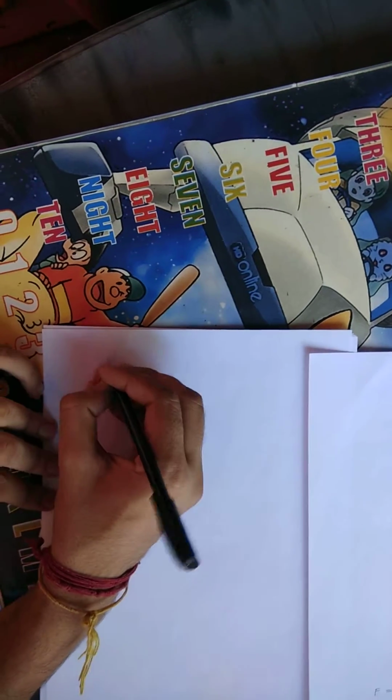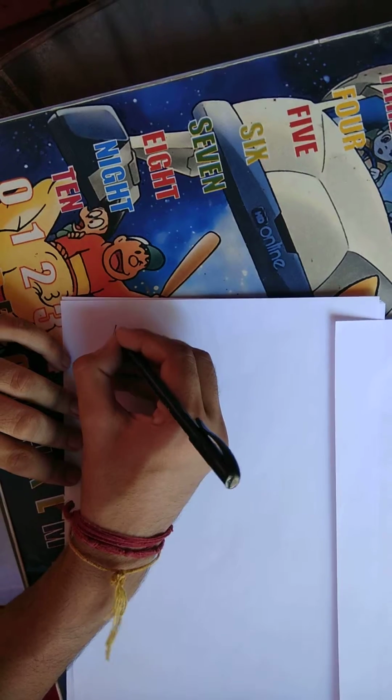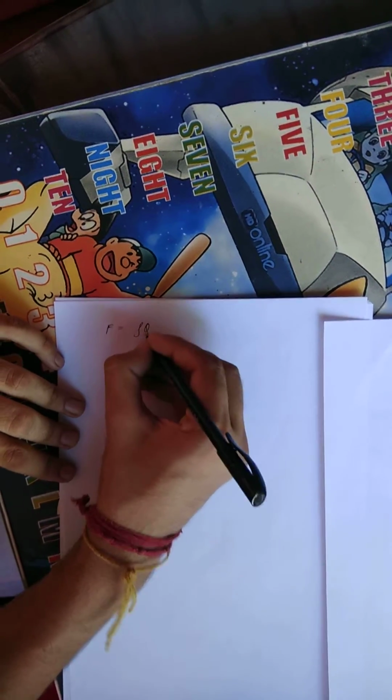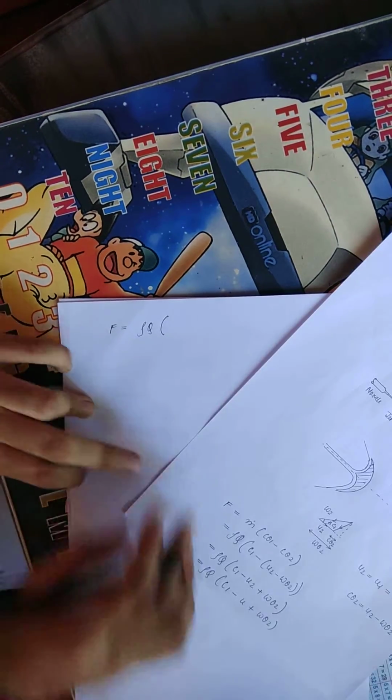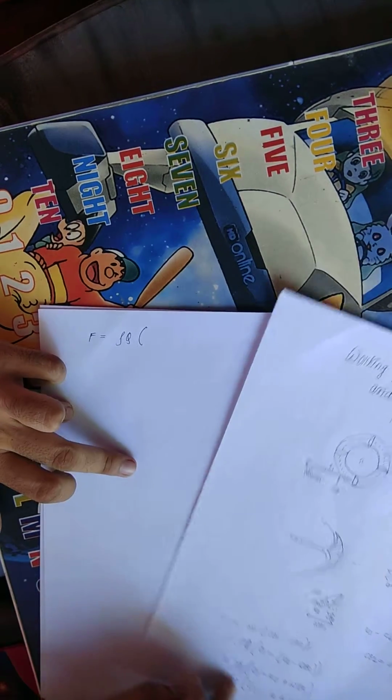So it can be written as F equals rho Q (c1 minus u plus w theta 2).